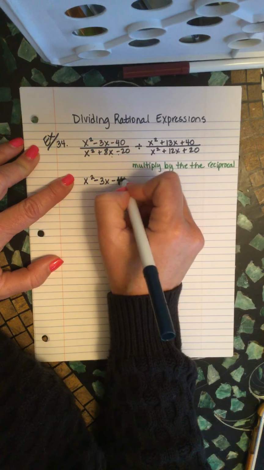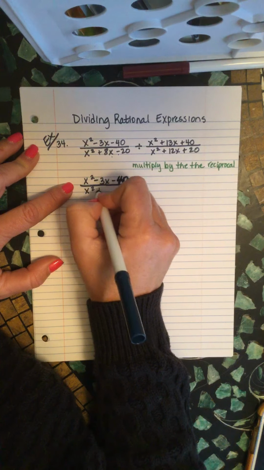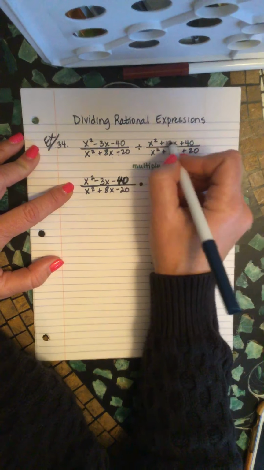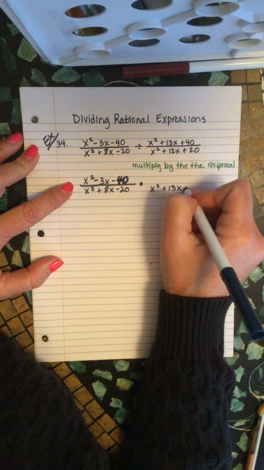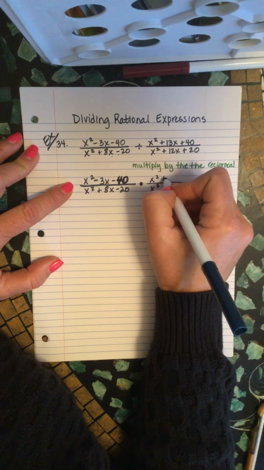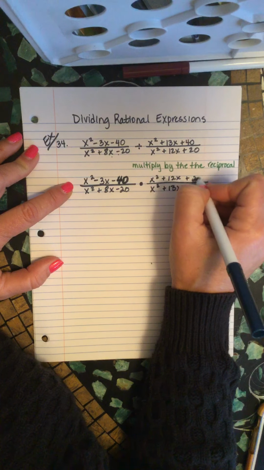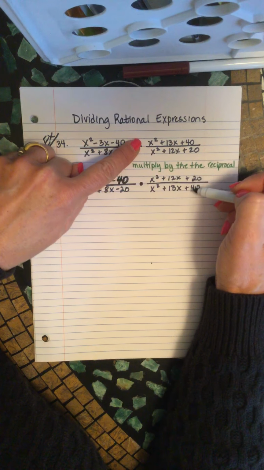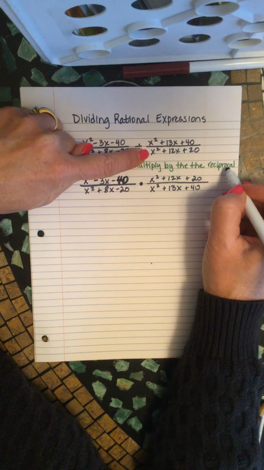Oops, that's a 40. Over x squared plus 8x minus 20. I'm going to multiply by, I'm going to put this on the denominator, x squared plus 13x plus 40. And this is x squared plus 12x plus 20. So notice the numerator from here is now on the denominator, and the denominator is now on the numerator, and that's called the reciprocal.